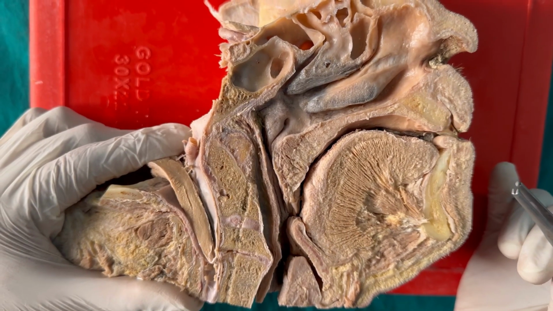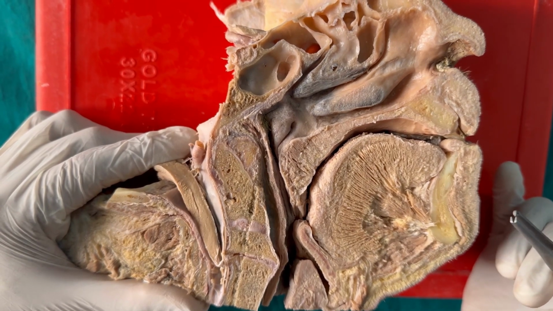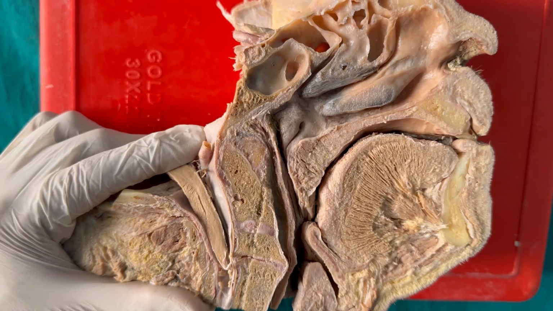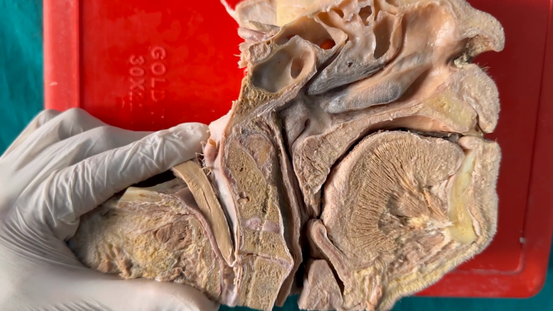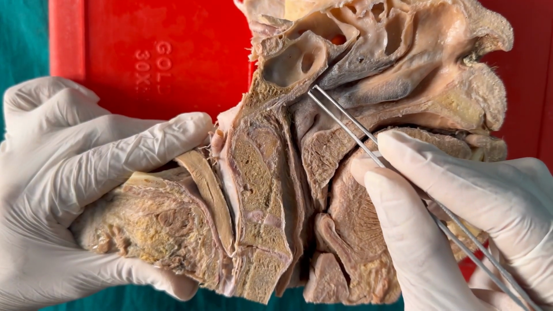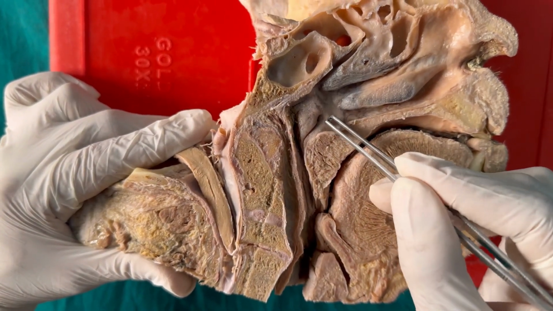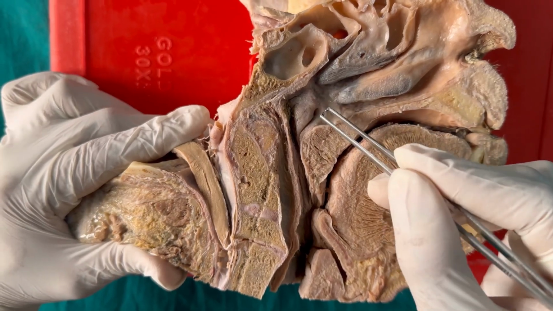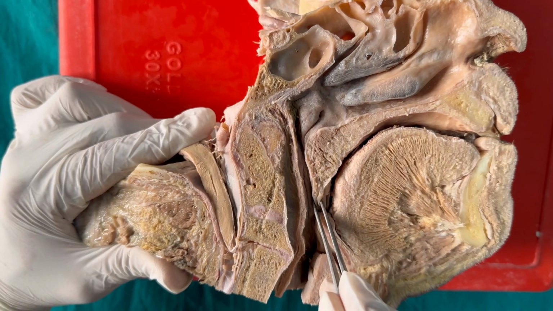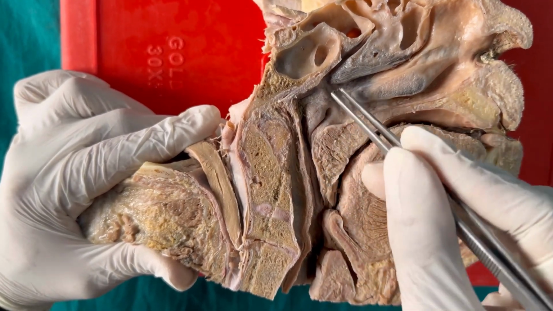After the general introduction of the pharynx, now let us discuss the parts of the pharynx in detail. The first part we are going to talk about is the nasopharynx. The nasopharynx extends from the posterior nasal aperture. So over here, this is the posterior nasal aperture. It extends all the way down to the uvula. So that is the territory of the nasopharynx.